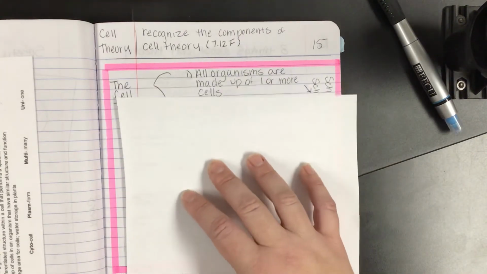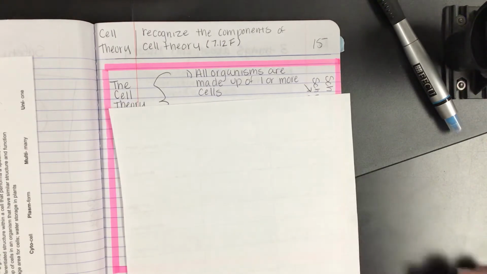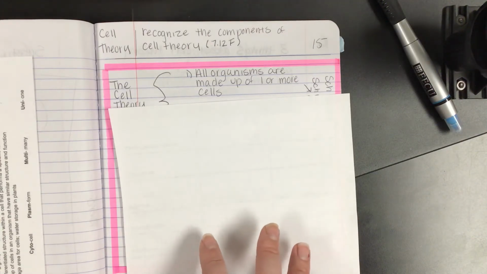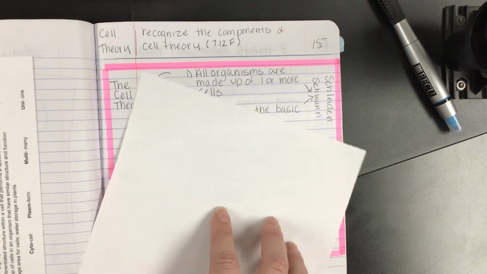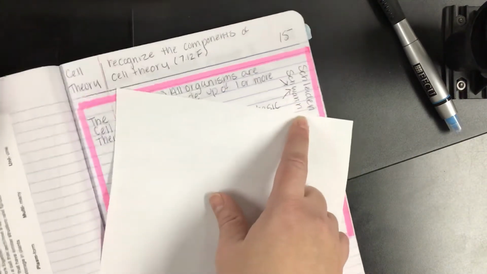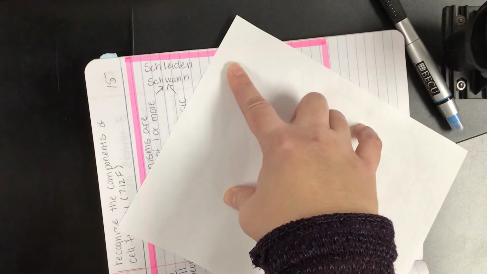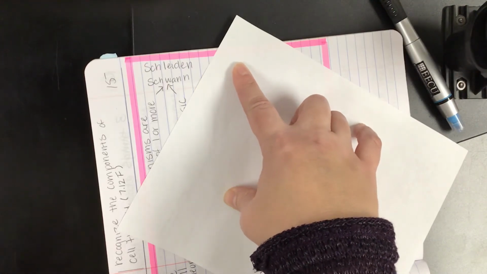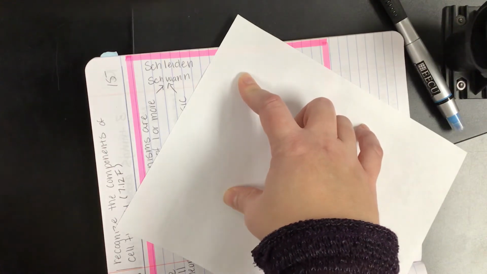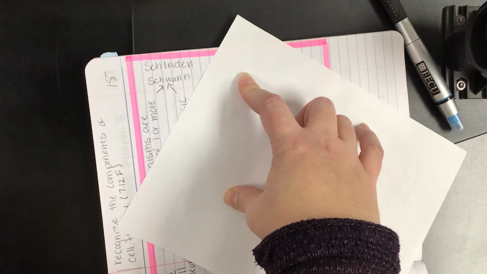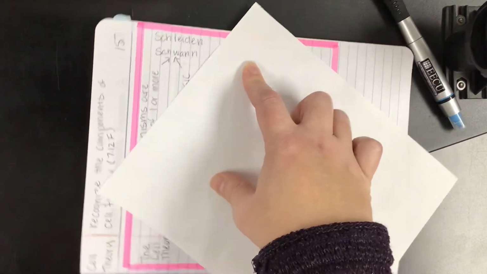Okay, there's a couple different components of cell theory. The first one says all organisms are made up of one or more cells. All organisms are made up of one or more cells is the first one you're going to write down. And the scientist that is accredited to this is over there. Let me turn my notebook so you can see it clearly. So go ahead and write those scientists over there. Now, as far as on your test, you will not need to know those scientists. And it should be Schleiden and Schwann, if I'm saying those correctly.